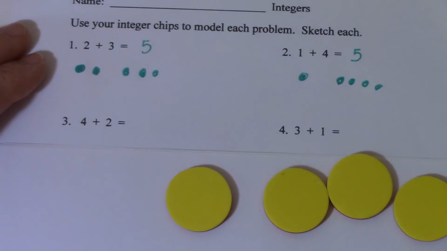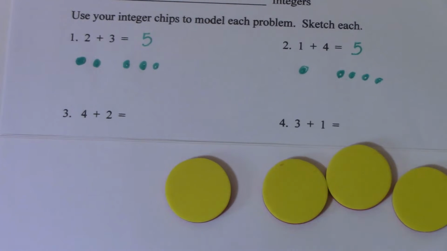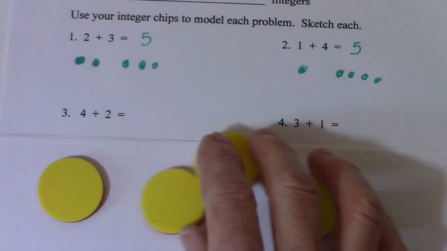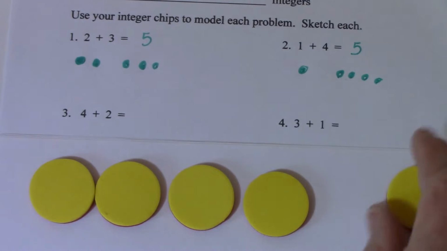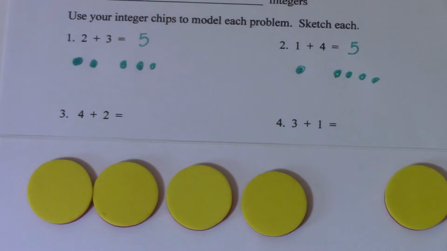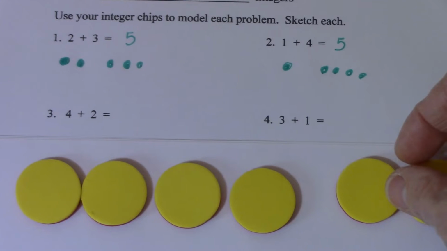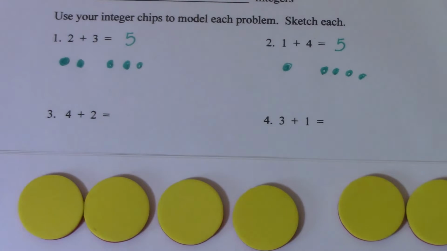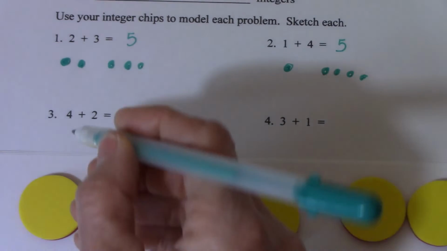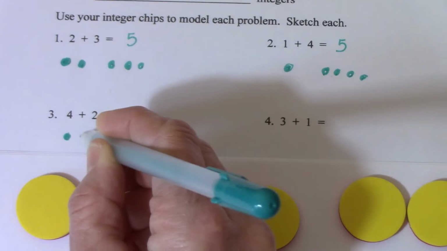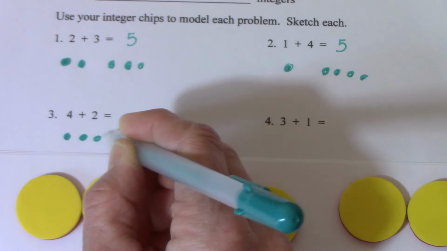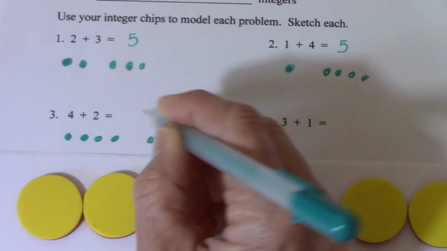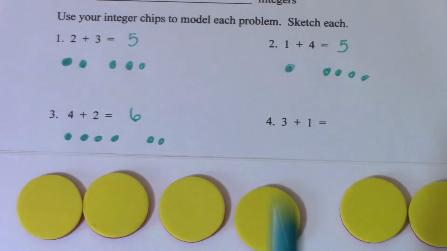When we look at the next 2 problems, we have positive 4 plus 2. And if we sketch that, so we will have something to refer to, 4, and then we have 2 more, and that gives us 6.